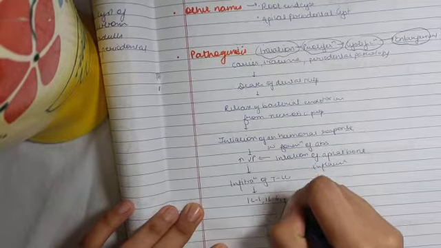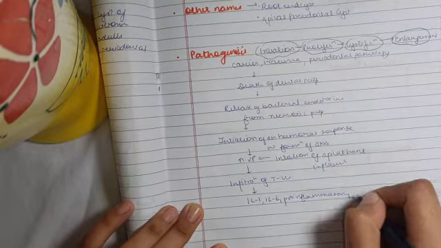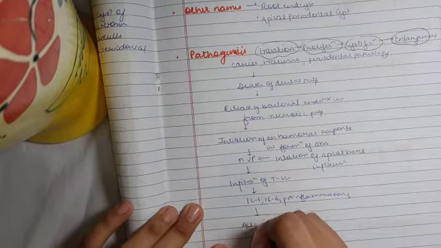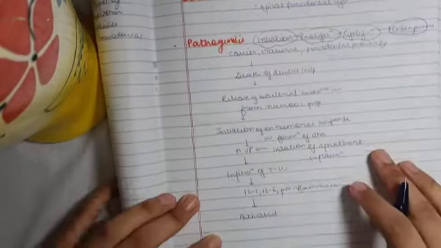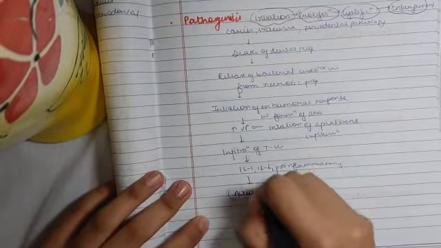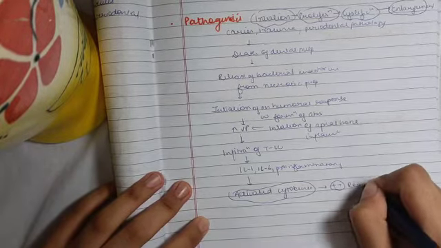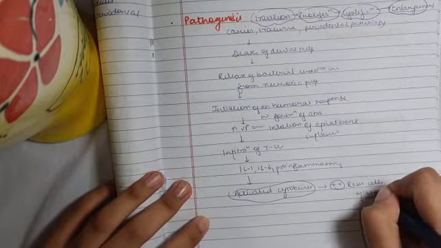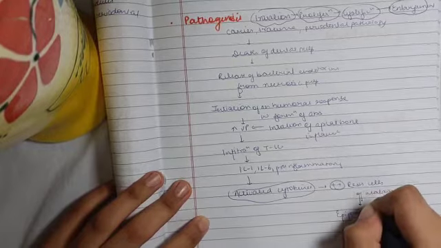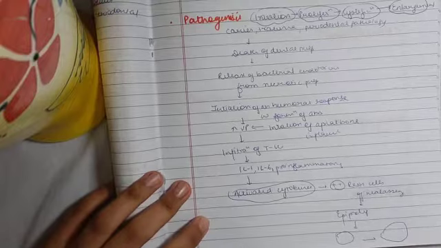IL-6 and pro-inflammatory agents. Then we will see the activated cytokines. These activated cytokines will stimulate the rests of Malassez, which will lead to epithelial proliferation, then cyst formation, and then enlargement.